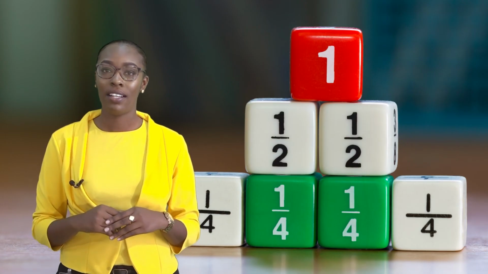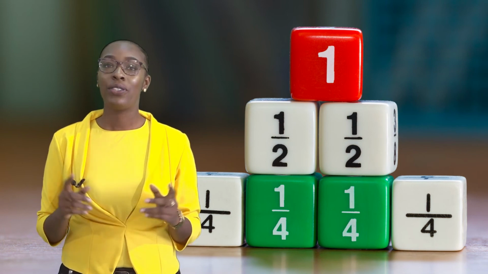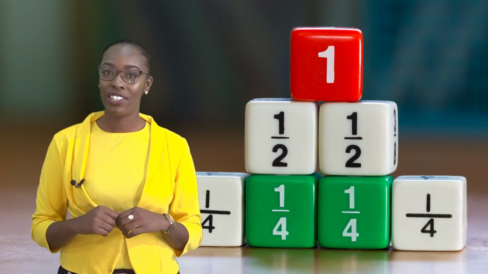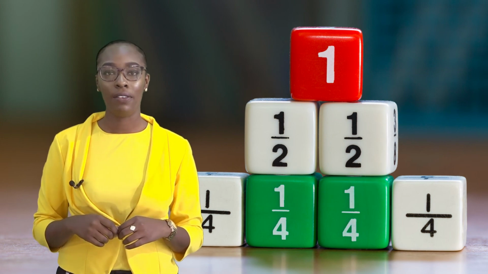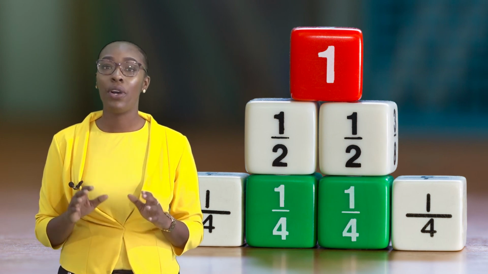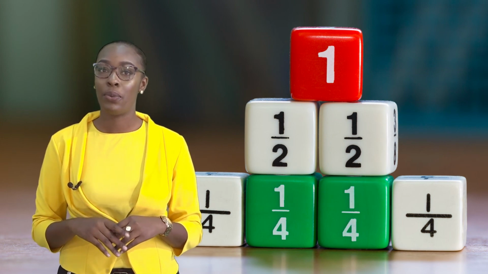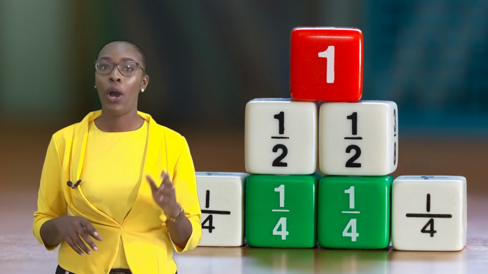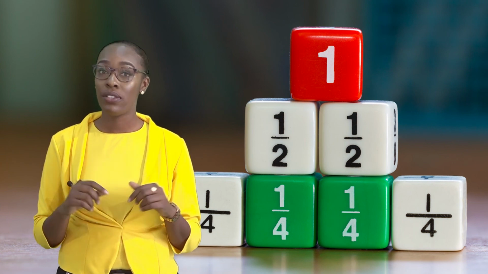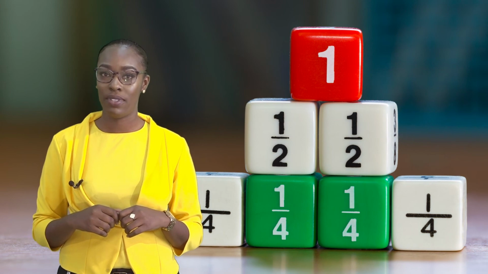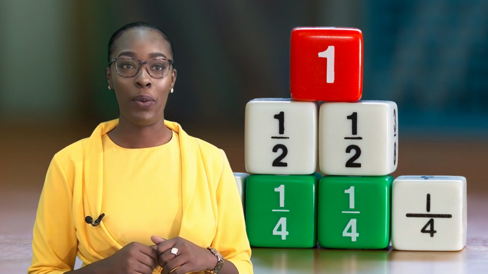Okay, boys and girls, let's recap. Today we did benchmarking fractions from 0, 1/2, and 1. We also ordered fractions with different denominators on a number line and also using the fraction strips. This is where we end our lesson.